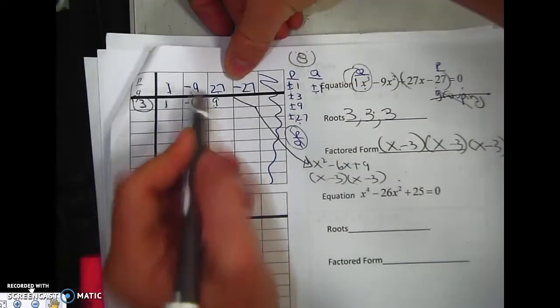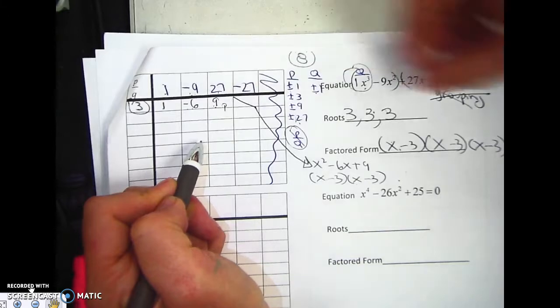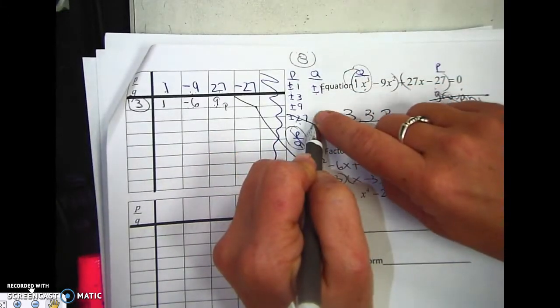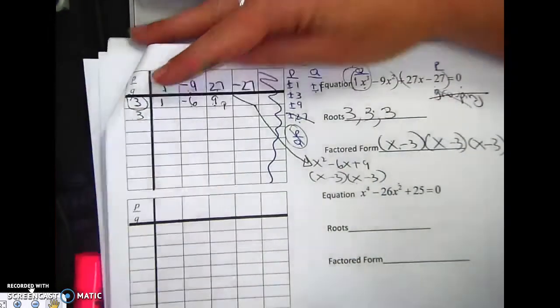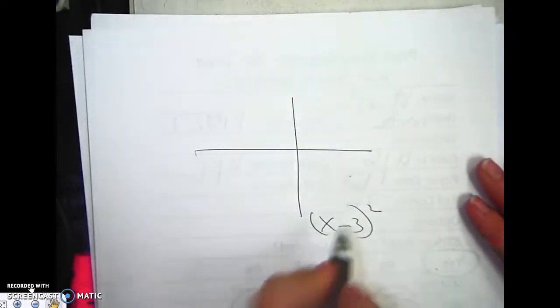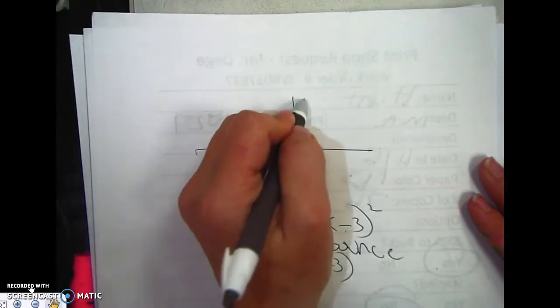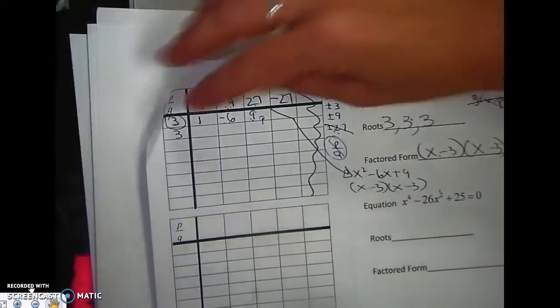Now I look, and this is my new value of P. So that means I know that 27 is out, and I can try other numbers. We're going to cheat a little bit. We know 3 works again. Because remember when you had the x minus 3 squared in factored form, I said this was your bounce. That means it's really x minus 3 two times. That's when you would go to the 3 and you would bounce. So you can have the same root 2 times, and that's what your bounce is, which is why 3 is still possible.